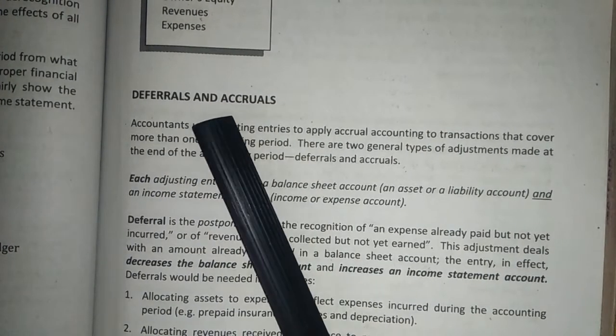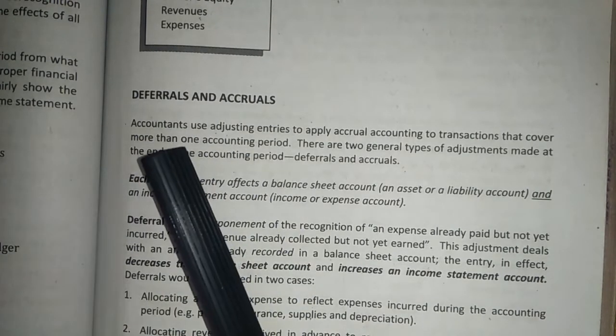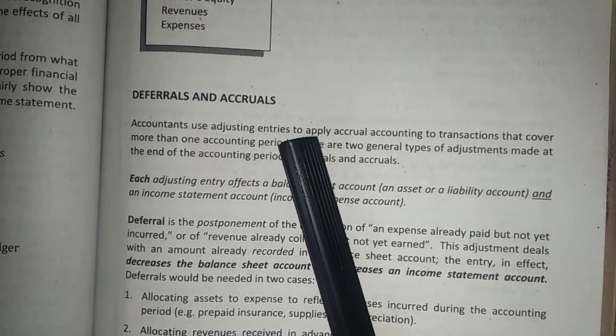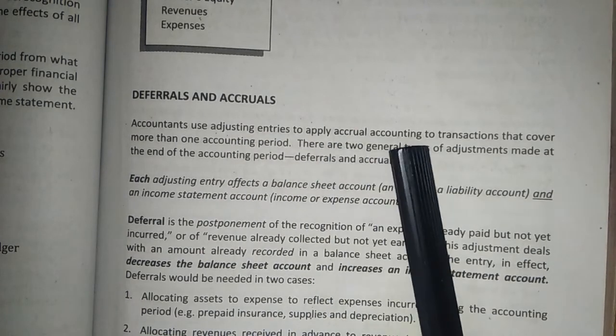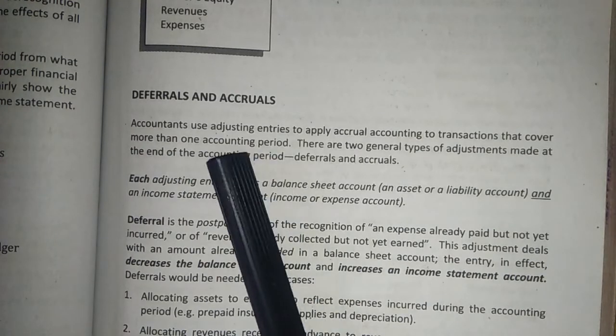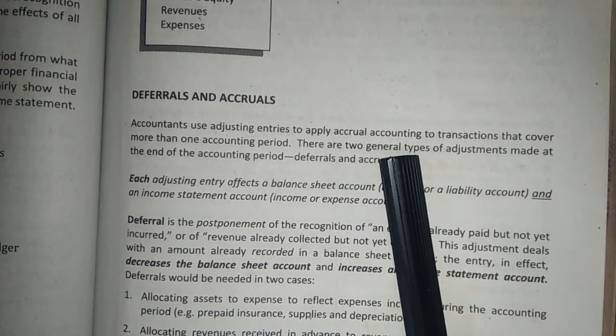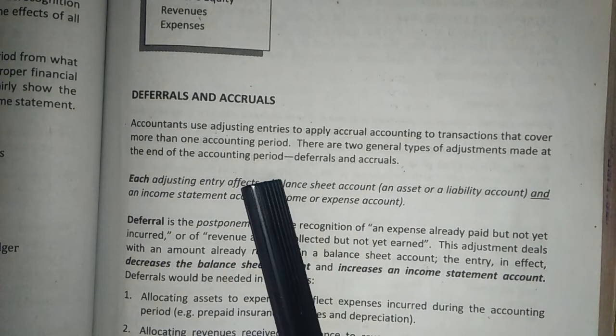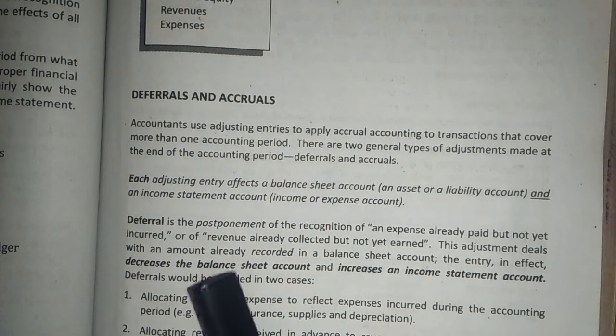The deferrals and accruals. Accountants use adjusting entries to apply accrual accounting to transactions that cover more than one accounting period. There are two general types of adjustment made at the end of the accounting period: deferrals and accruals.